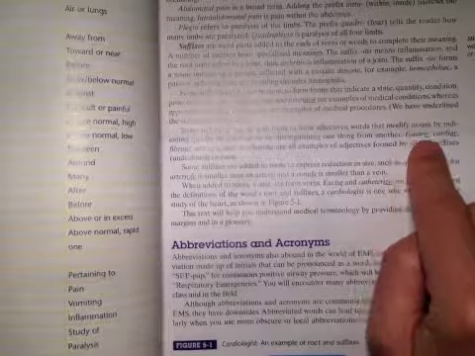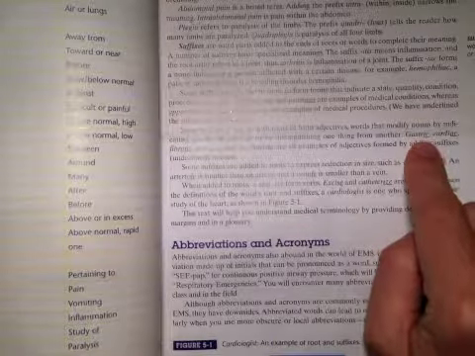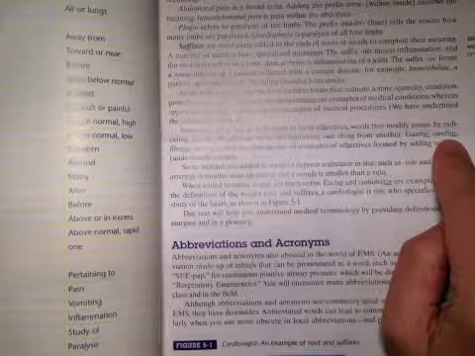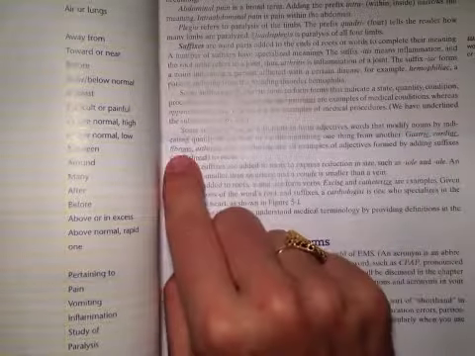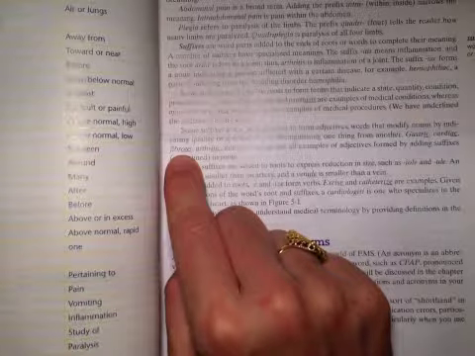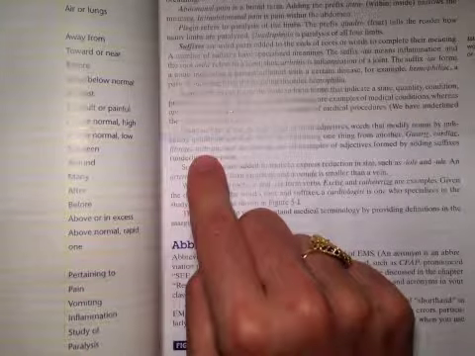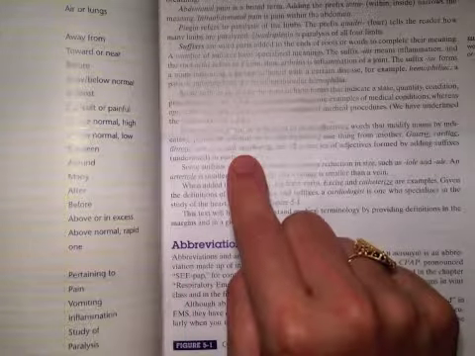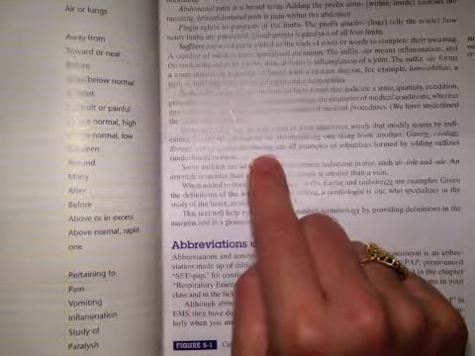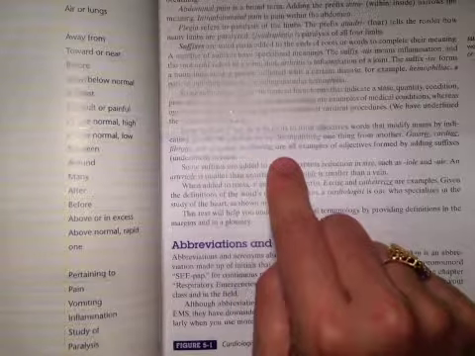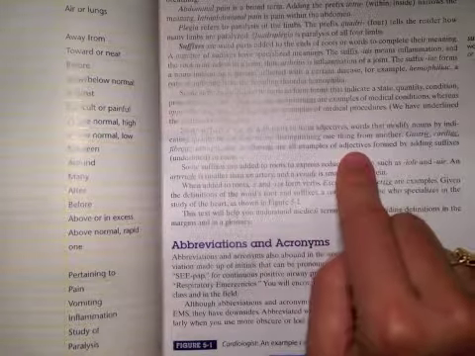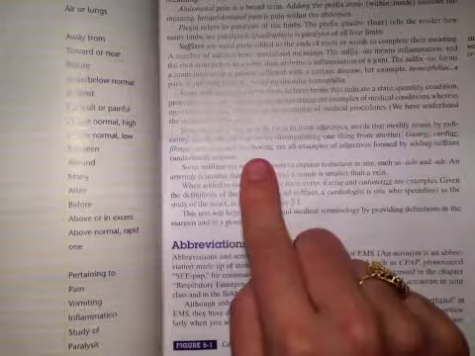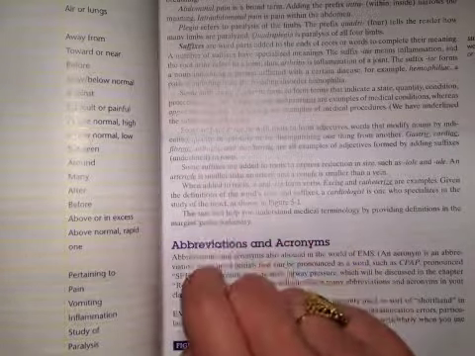For example, gastric, where the suffix is ic, cardiac, where the suffix is ac, fibrous, where the suffix is ous, arthritic, where the suffix is itic, and diaphoretic, where the suffix is ic, are all examples of adjectives formed by adding suffixes, which were underlined in the text, to roots.